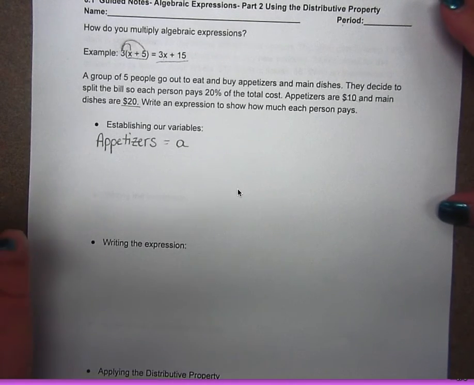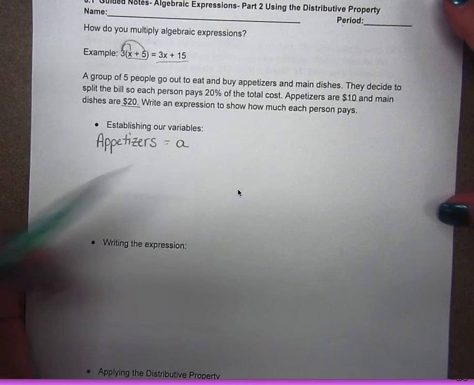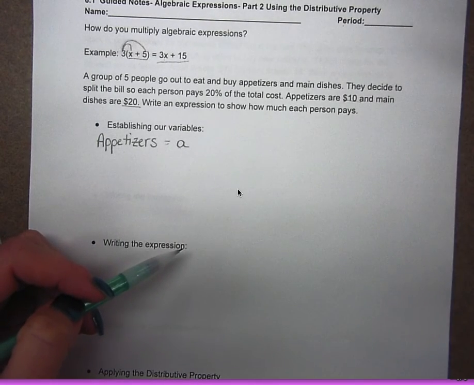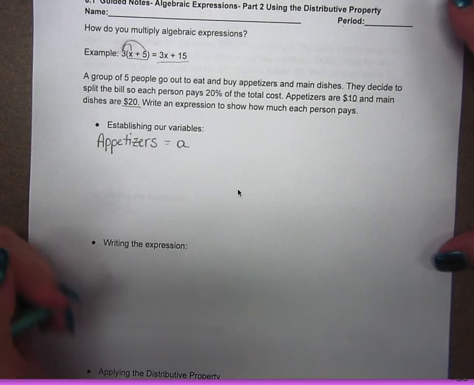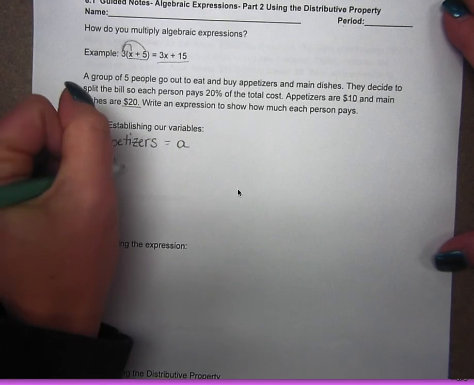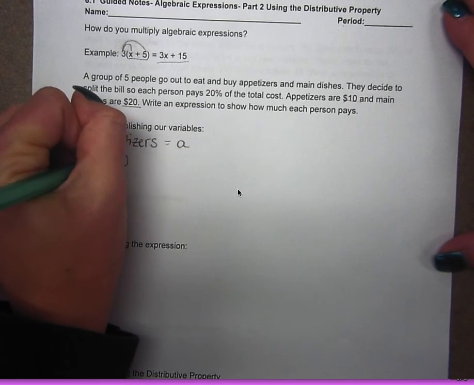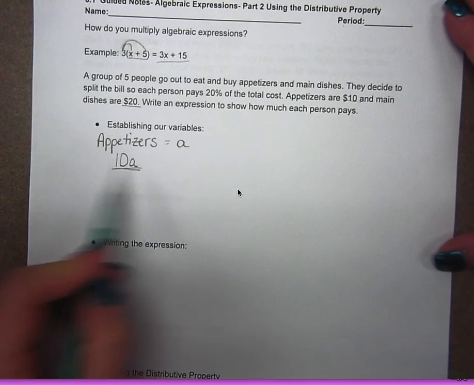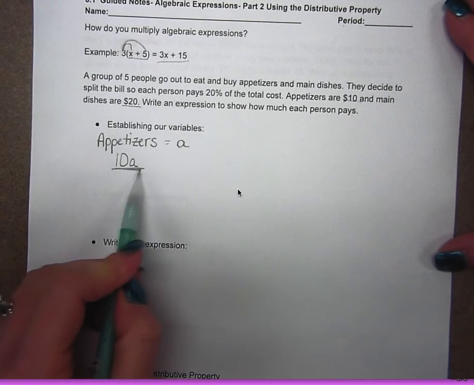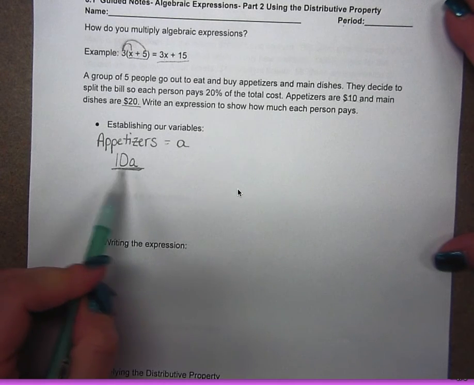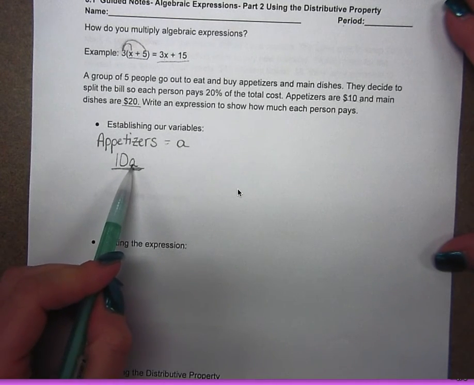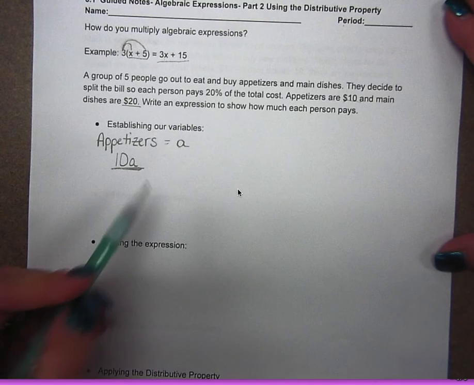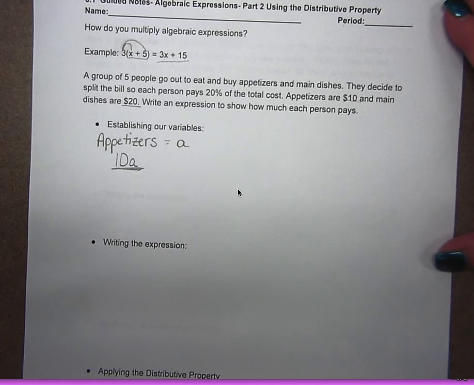Well, that would mean that if I used my variable A and had that as 2, I would know that my appetizers give me a total of $20. So this is what I'm going to use to represent my appetizers. $10 for one appetizer. Whatever number I use to substitute in place of A is going to help me determine how much I have in total for my appetizers.